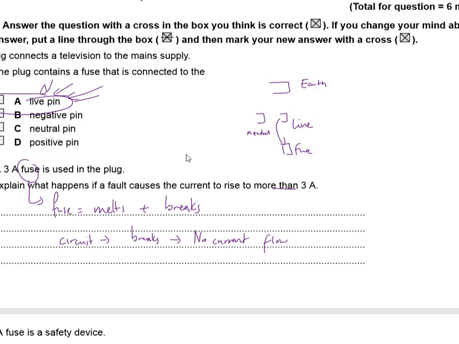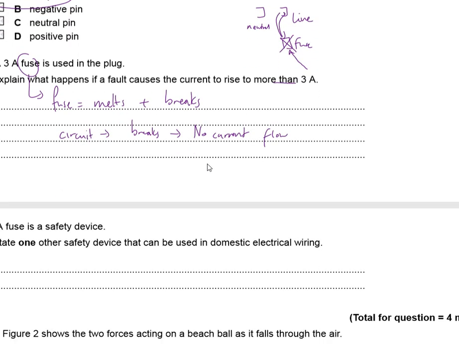Current needs to go through the fuse and then to the live wire, and then it goes where it needs to go. So in this case, if the fuse is not there, there's a gap in the circuit. So two marks you get when you say what happens to the fuse, and then what happens to the circuit in this case.